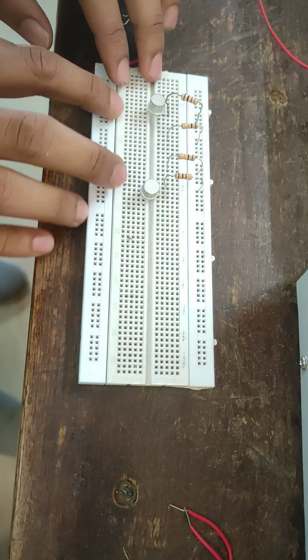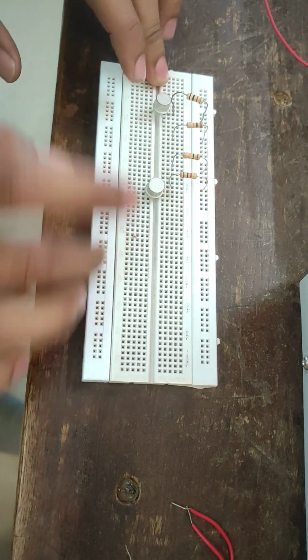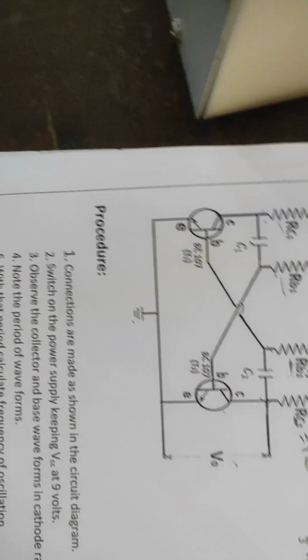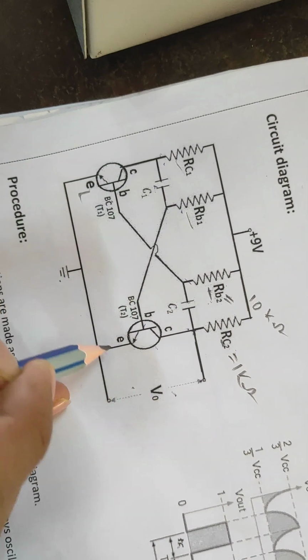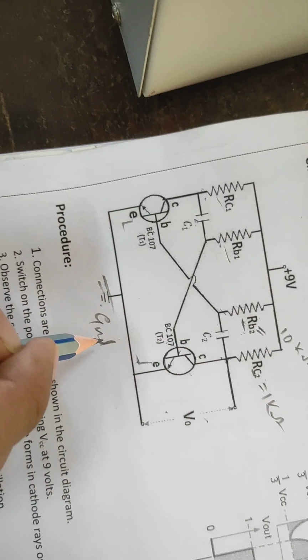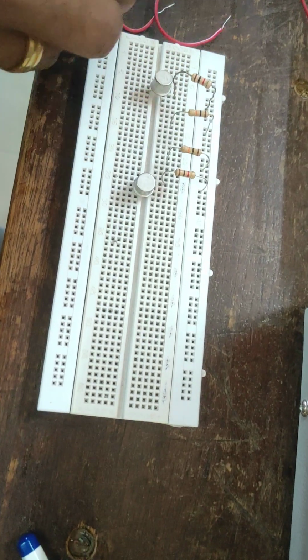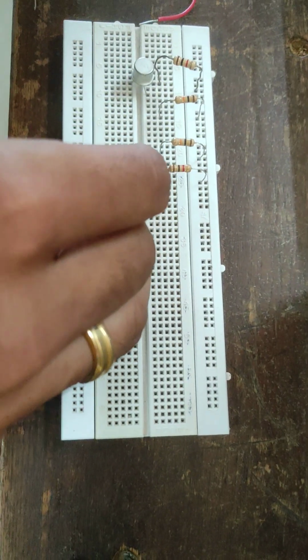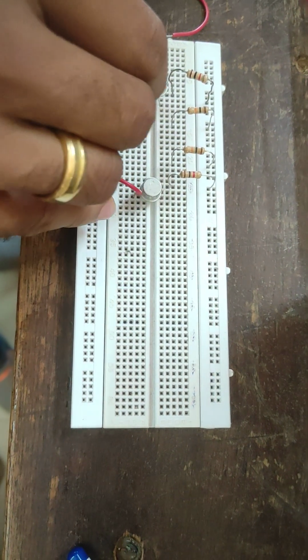From the emitters of both the transistors, the connection goes to ground, as you can see in this circuit diagram. Right now I am going to give these two wires directly, I can give these two, no problem with that. From here to here, ground.